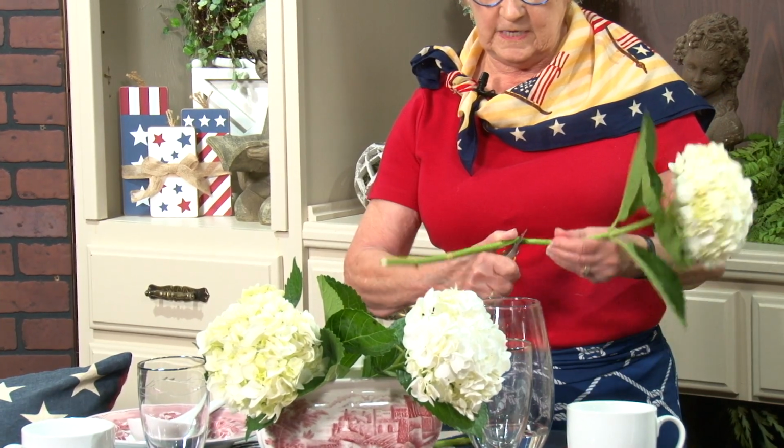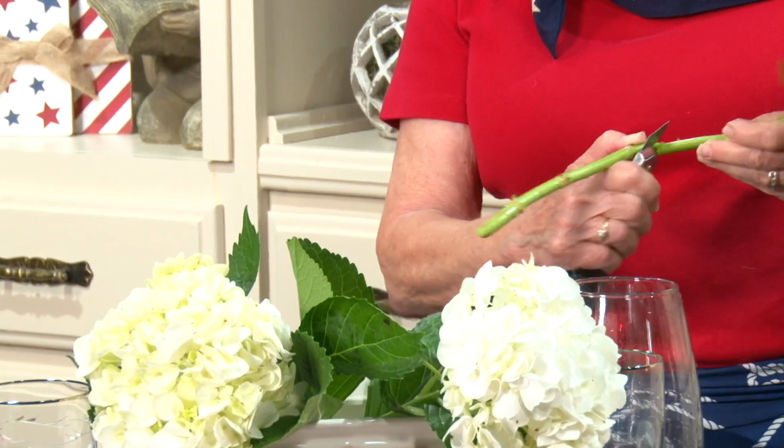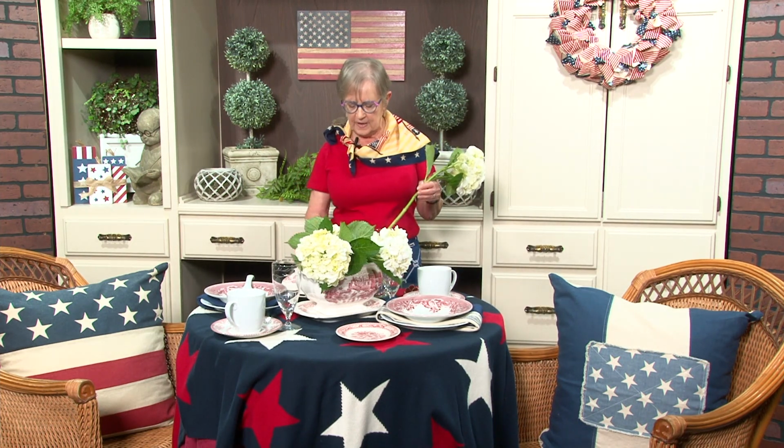And if you take care of your hydrangeas or whatever flower, if you ever buy fresh flowers or cut from the garden, the best way to make them last is to cut them every couple days. Just take a couple inches off the bottom and change the water to keep the bacteria out. I've had hydrangeas last for up to 3 weeks.